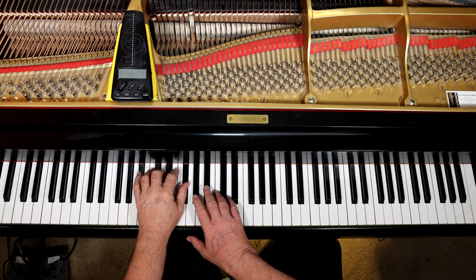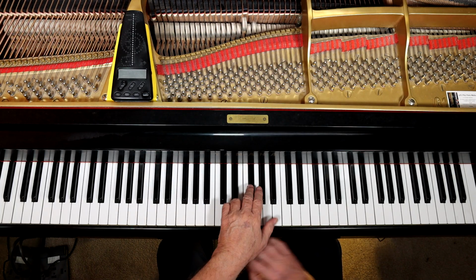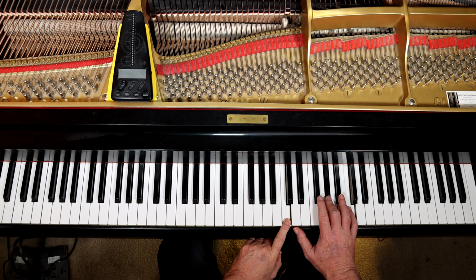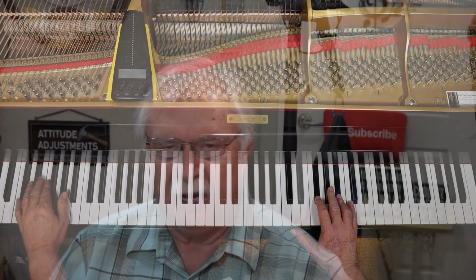Maybe you only go up to moderately soft. So maybe you want to start this at very soft. I don't know. Here. And then come down soft, and then very soft. You have to experiment and feel it to make it work.